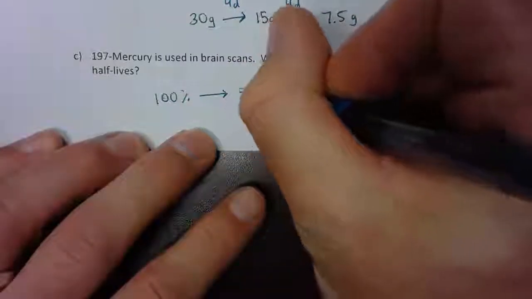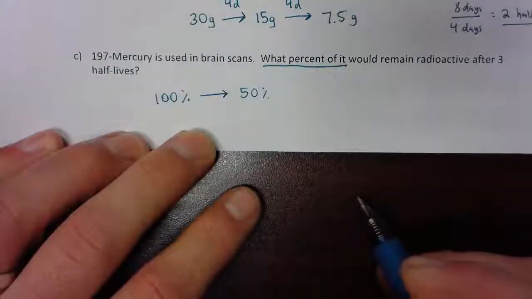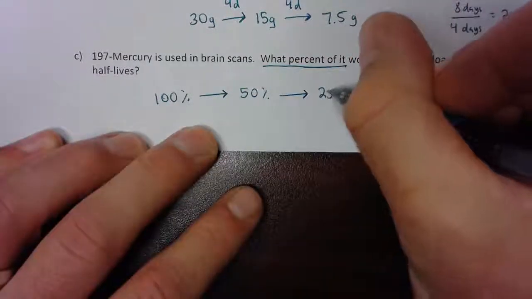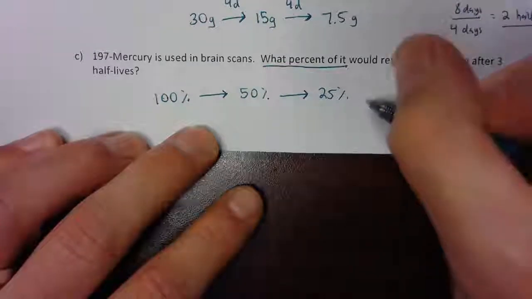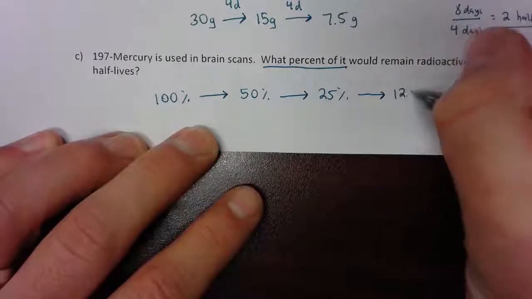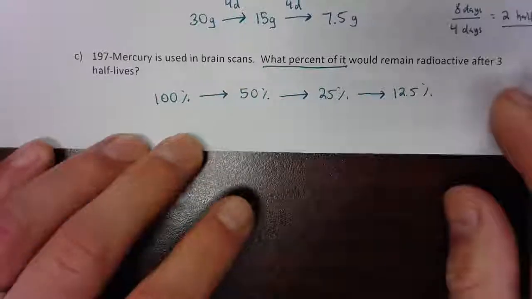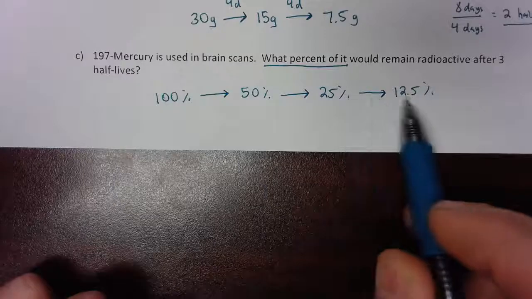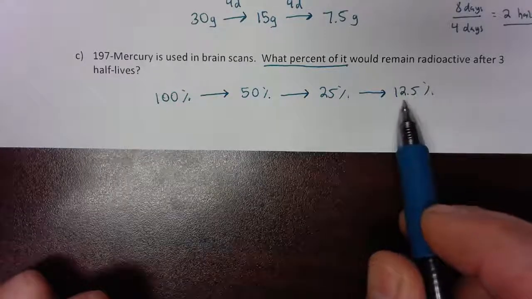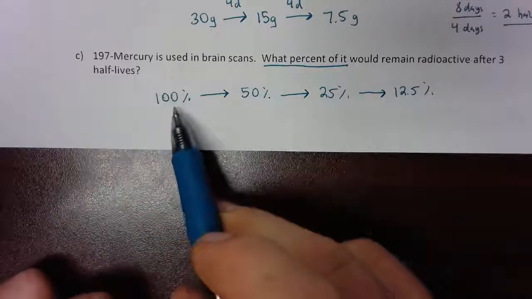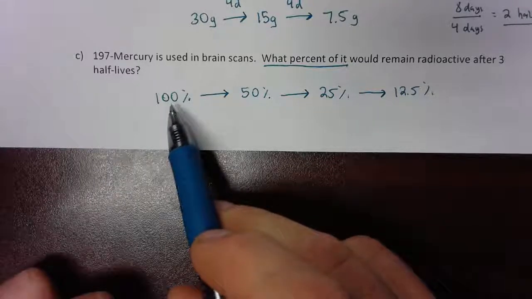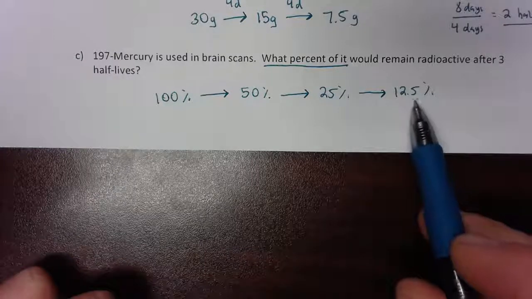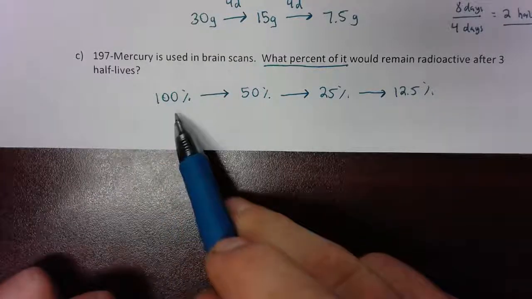After the first half-life, 50% will remain. After the second half-life, 25% will remain. And then after the third half-life, 12.5% will remain. We don't need to know how long the half-life is to determine the percentage. We also don't need to know how much we started with, because we know it was 100% of something. And so whatever is left over is 12.5% of what we started with.